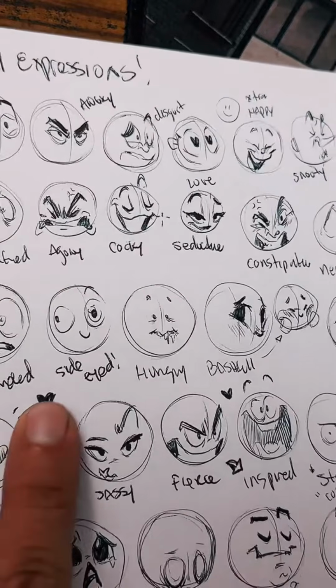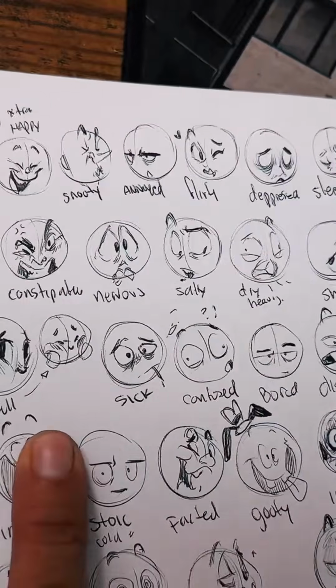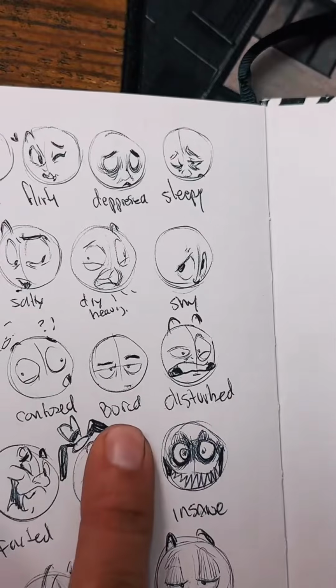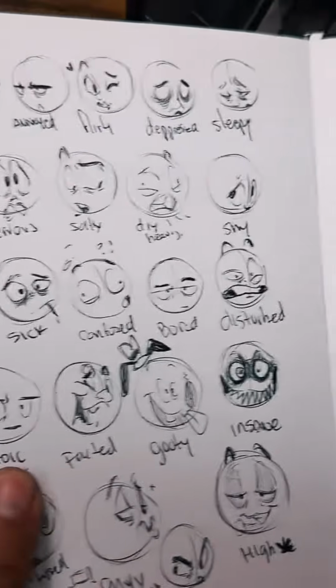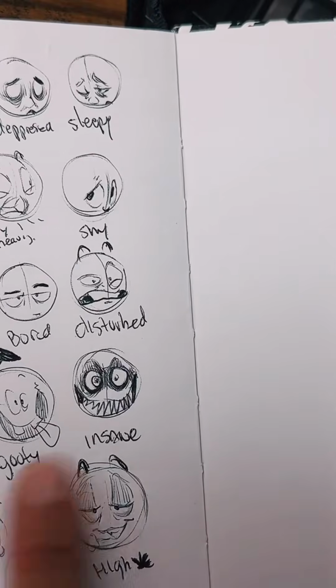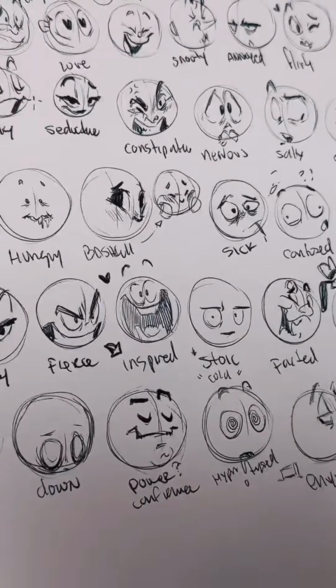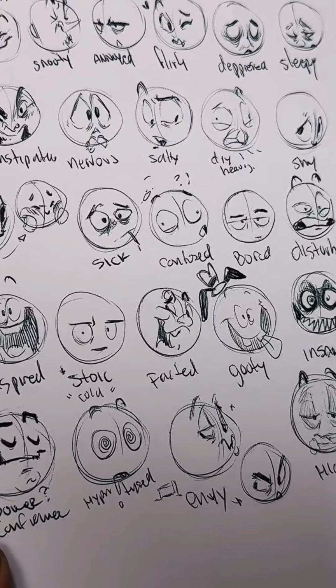Shy, dumbfounded, side-eyed, hungry, bashful, sick, confused, and bored. Disturbed, happy, sassy, fierce, inspired, stoic, farted, goofy. Insane and lost and anxious, heartbroken, down, power, confidential dude. Hypnotized and envy, and now a high too.